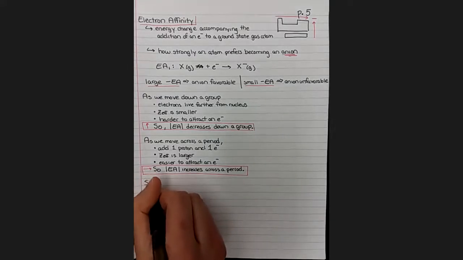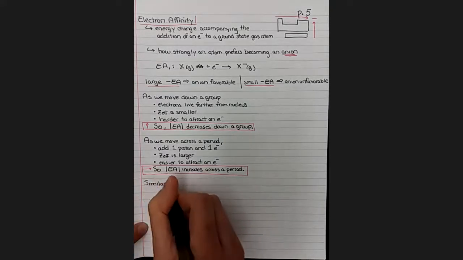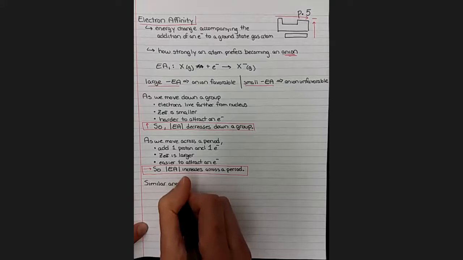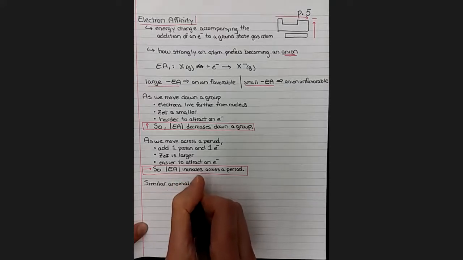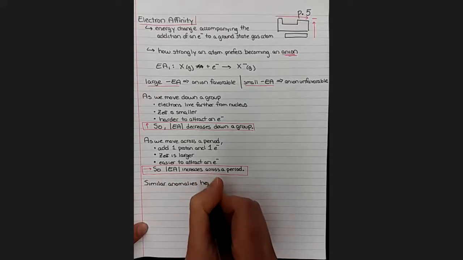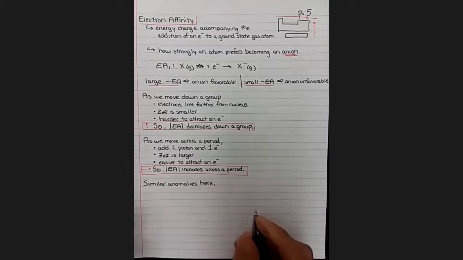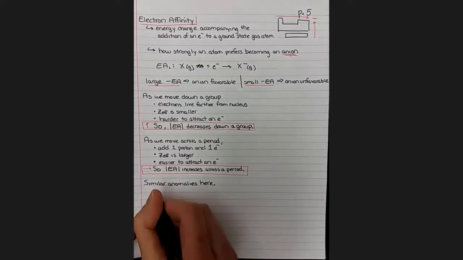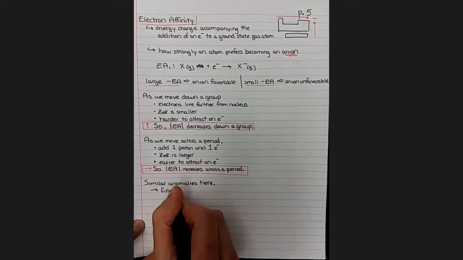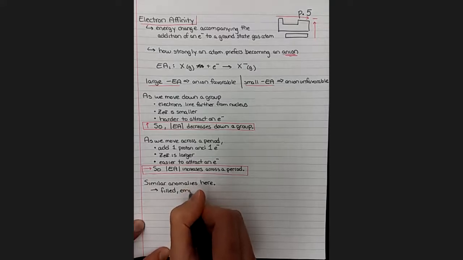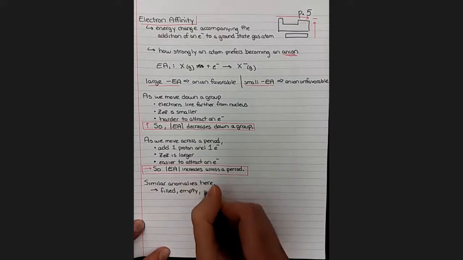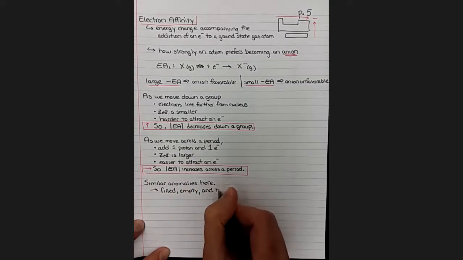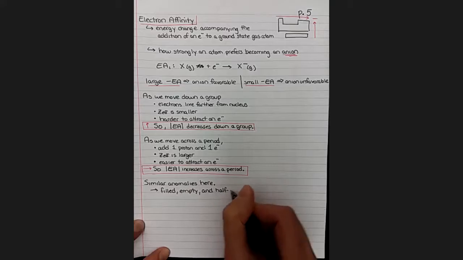And just a note, the same anomalies that we saw in the last video about ionization energy exist here, except that they are all off by one step because we are attracting and adding an electron instead of subtracting. So we discussed that filled, empty, and half-filled subshells are the most favorable.